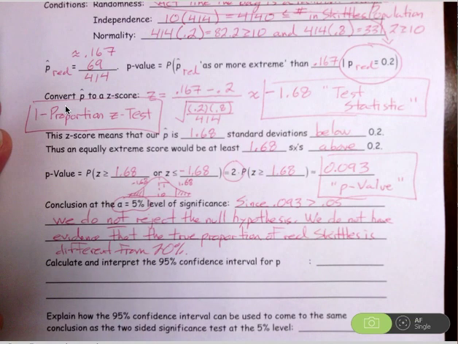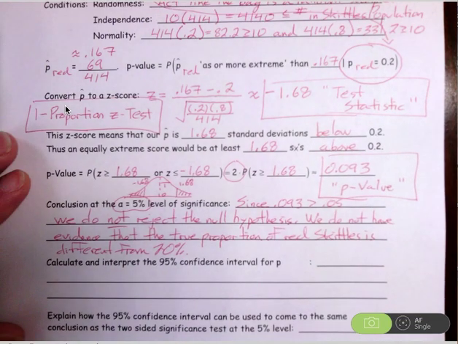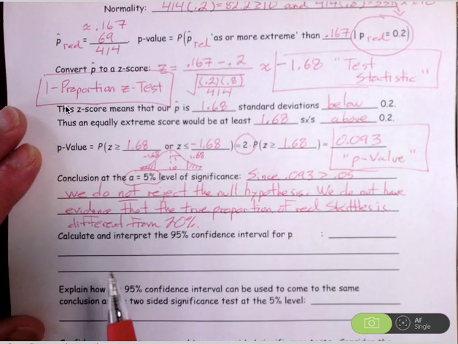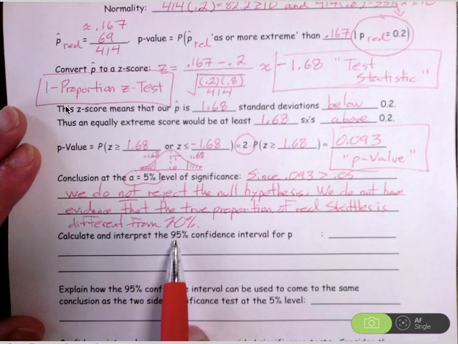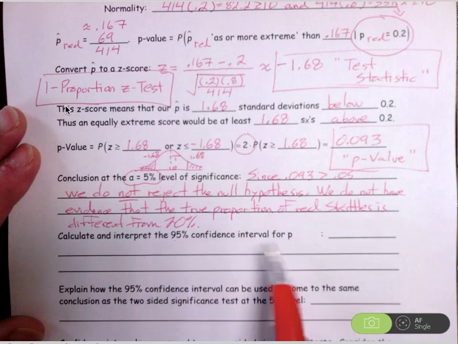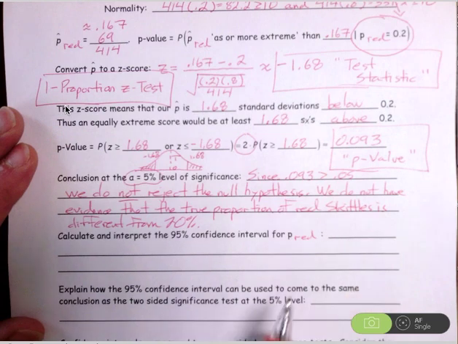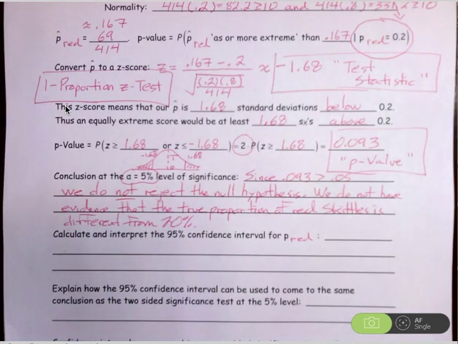What I want you to see is that there is a relationship between a significance test and a confidence interval. Let's calculate the 95% confidence interval for the true population proportion of red Skittles. So we're not going to do it by hand. We did it by hand in our last unit. What I want you to see is you can build that confidence interval all on the calculator. Watch this.